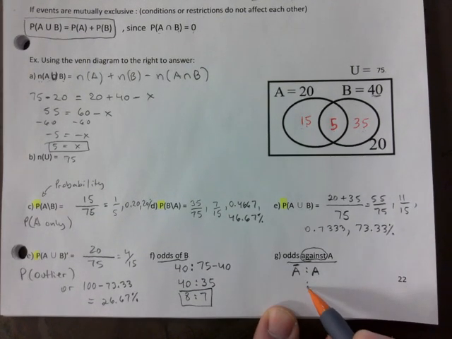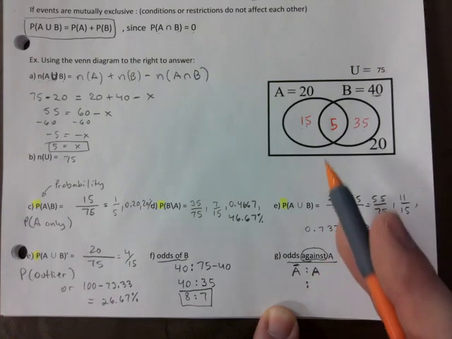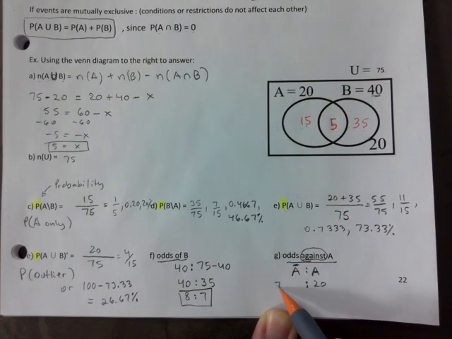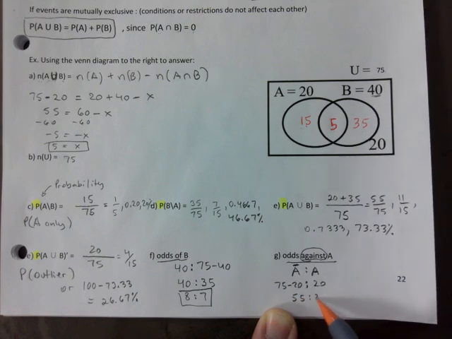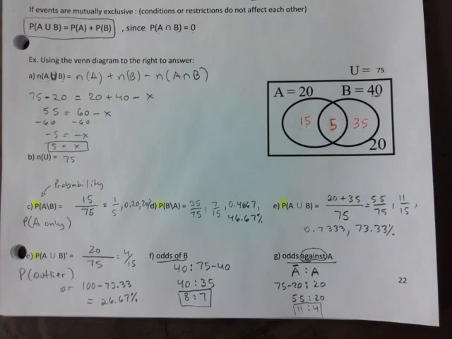And I tend to focus on the A first, like it happening. So you go up there, A is 20, and therefore on this side it'll be 75 minus 20. So it'll be 55 to 20. 5 goes into 55 11 times. It goes into 20 4 times. There you go.